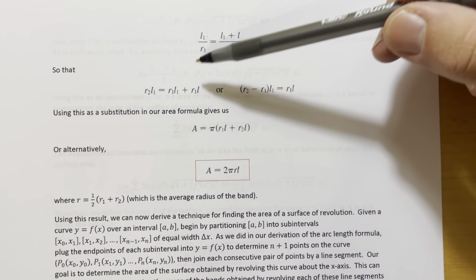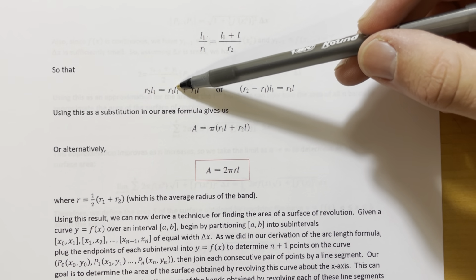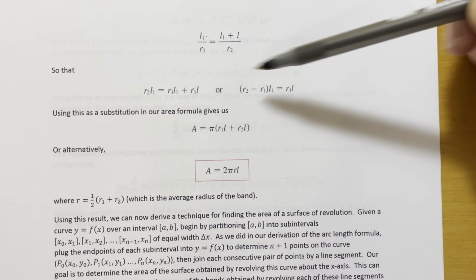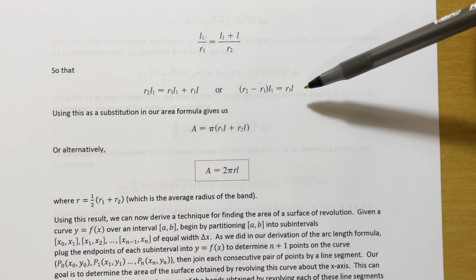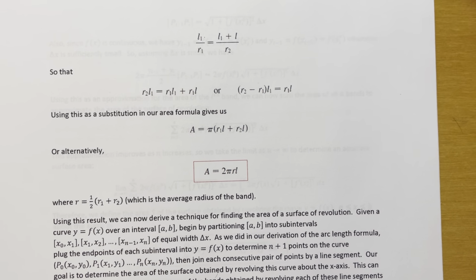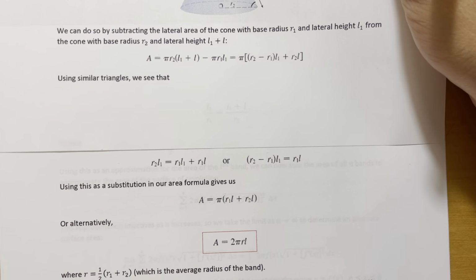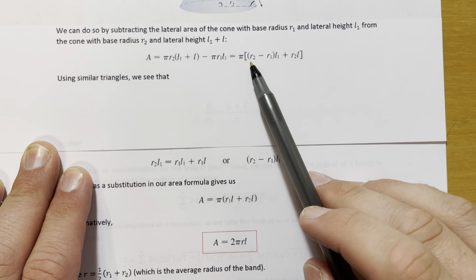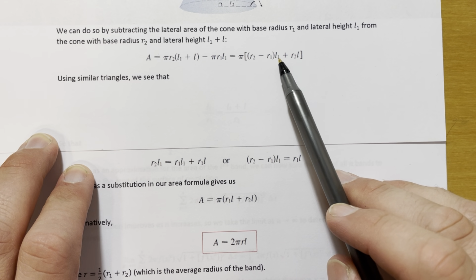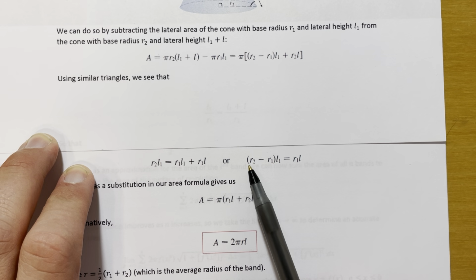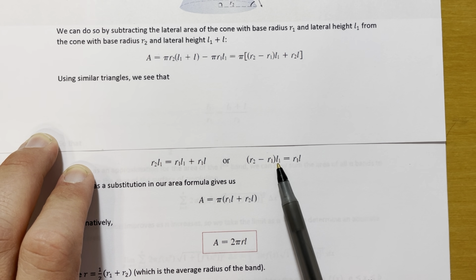Or again, if we collect some like terms, so if I subtract this term over, factor the L1 out, I would get this, okay? This gives us a substitution that we can use in the previous formula. So coming back to here, I'm seeing (R2 minus R1) L1 appear in this formula, which also appears here from the proportions we just set up.